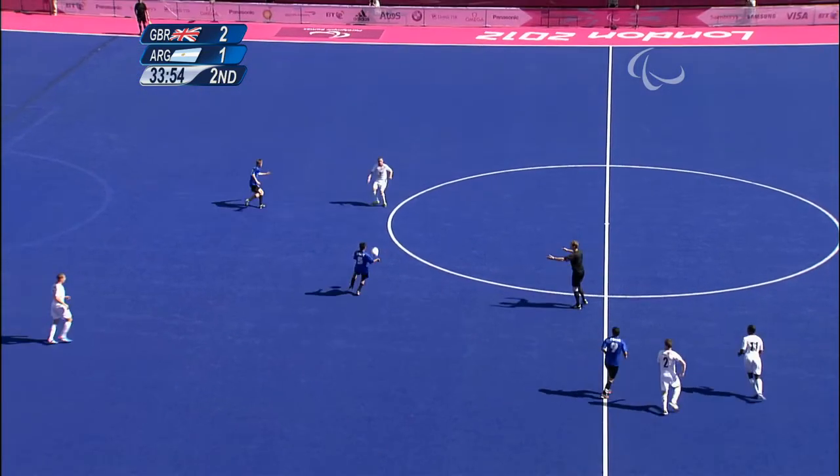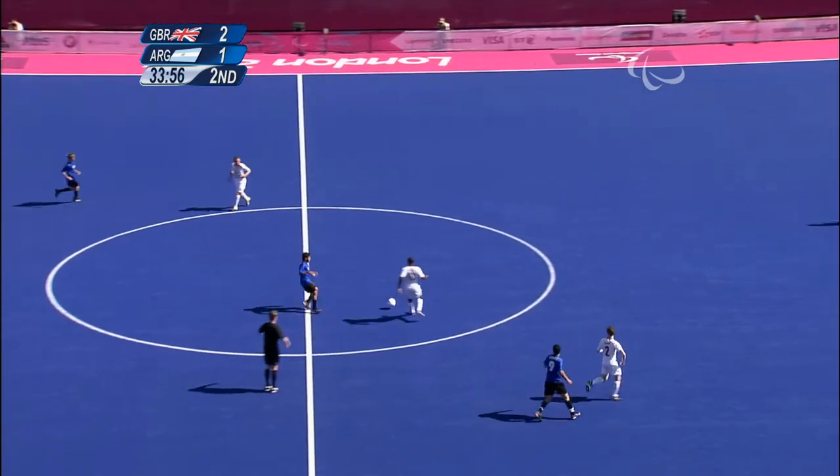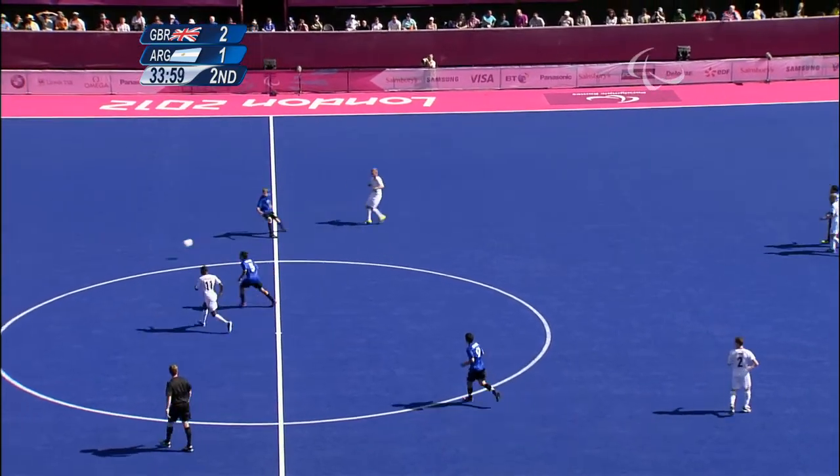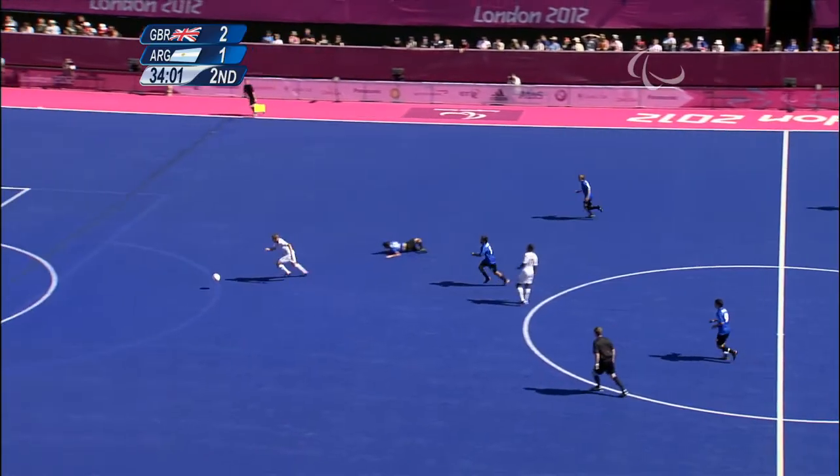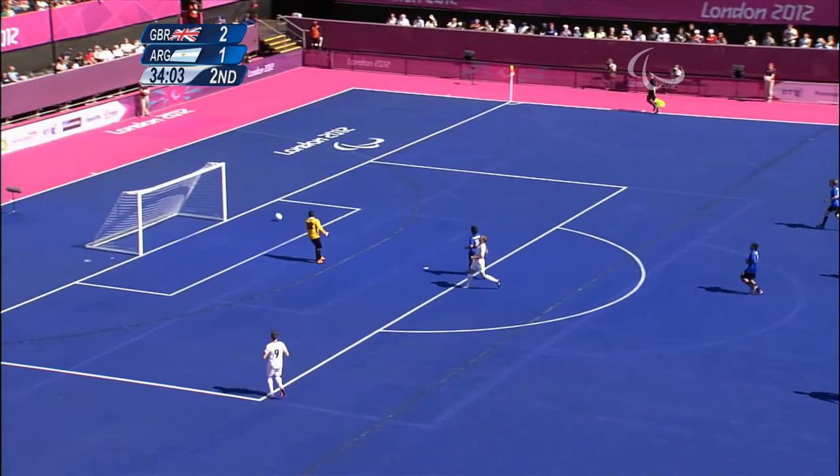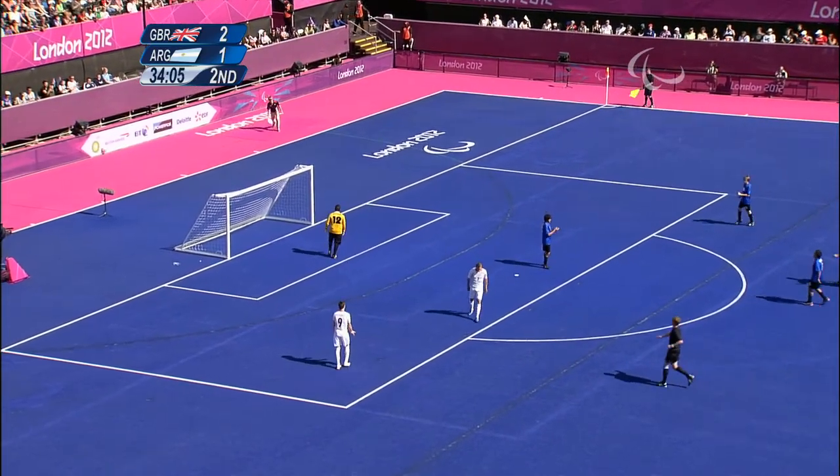Diallo wins the header for Great Britain, but that's going to break to Vivot just outside the centre circle. He's overrun it, and Argentina have lost possession. Great Britain quickly in back. Barker rolls the defender on the edge of the D, just slipped it wide of the bottom corner.